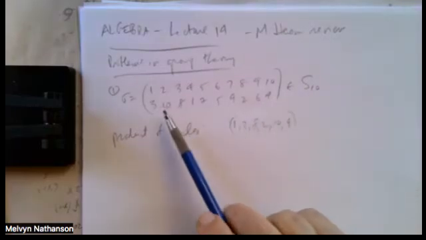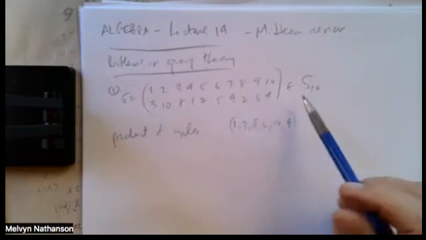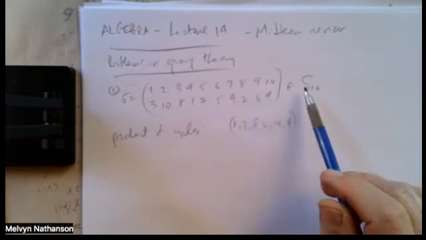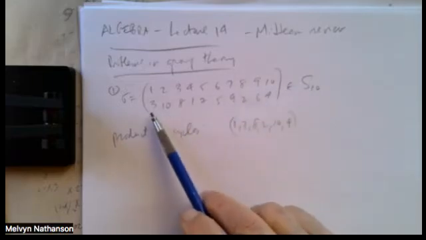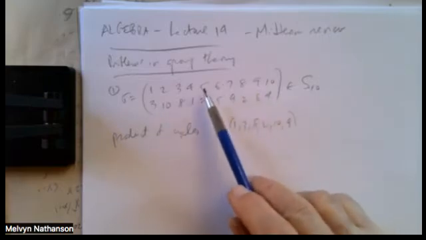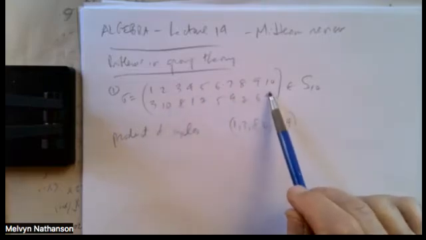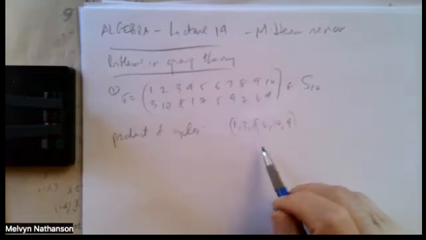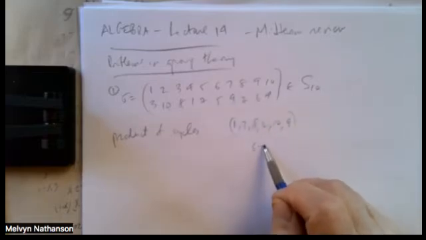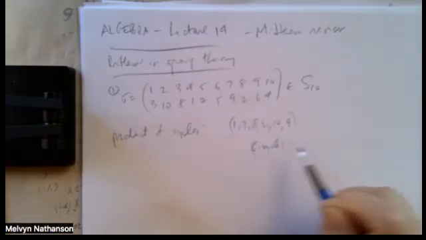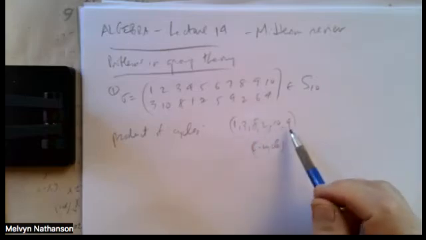If you just iterate this map from the integers 1 through 10 to itself: 1 to 3 to 8 to 2 to 10 to 4 to 1. So this is a 6 cycle. There's 6 numbers here.